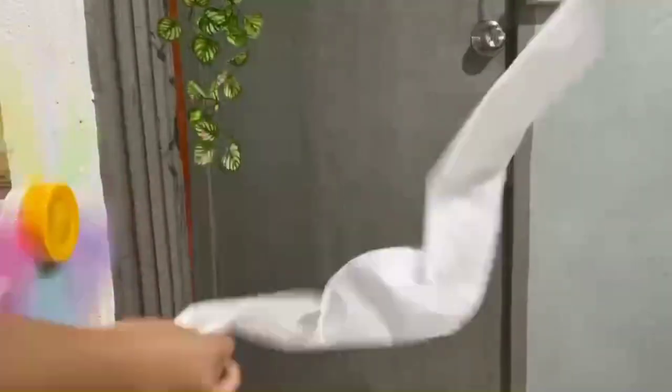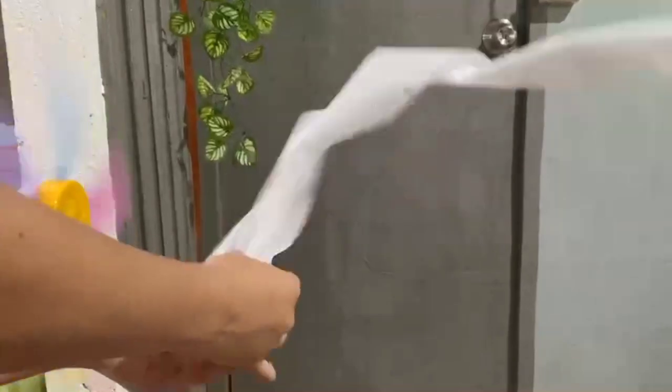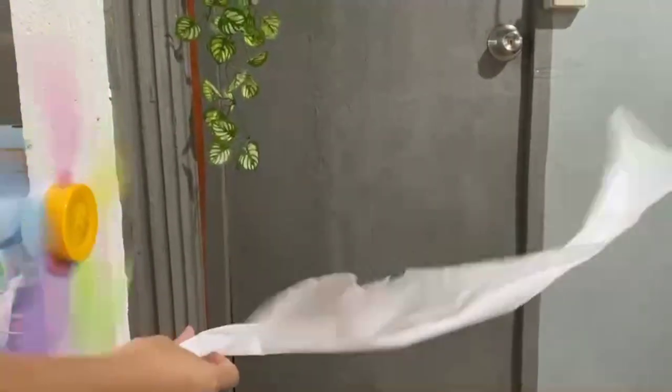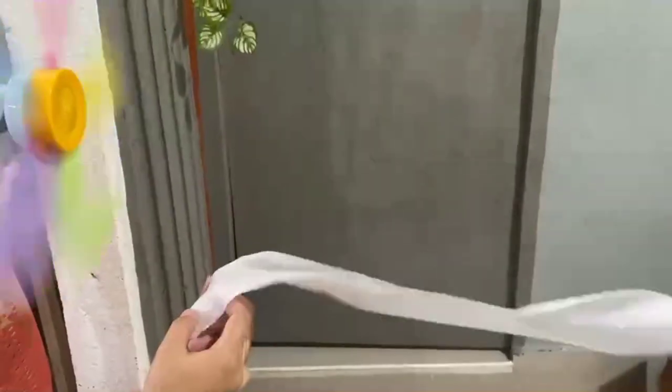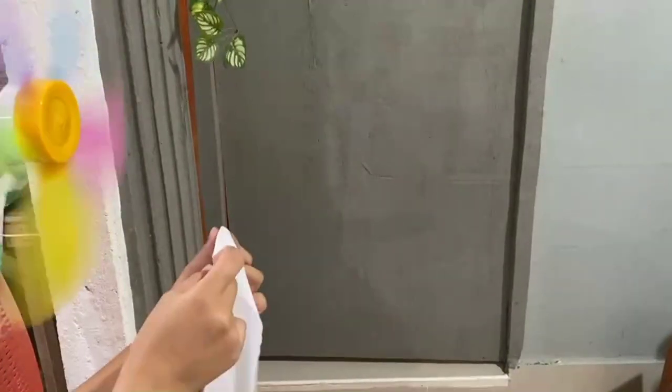Now, let's look at Bernoulli's principle. It says that faster moving air has lower pressure. You'll need a strip of paper and a ping pong ball with a hair dryer. But since we don't have that at home, we use tissue instead, and an electric fan for the air.